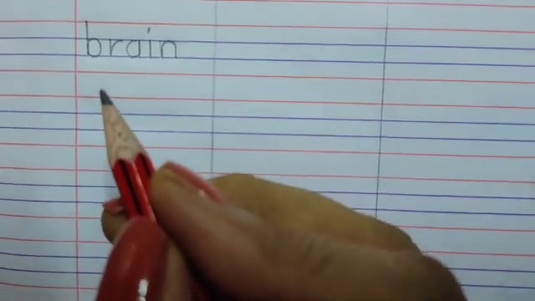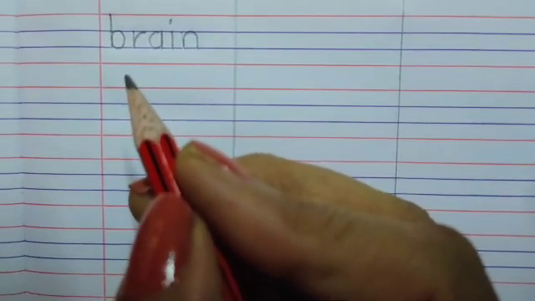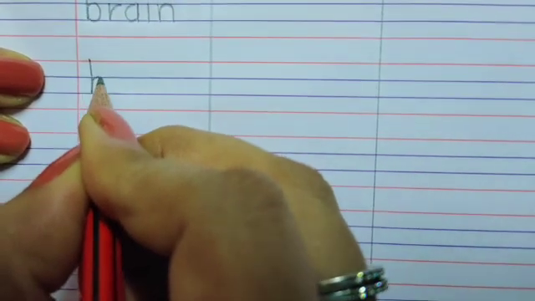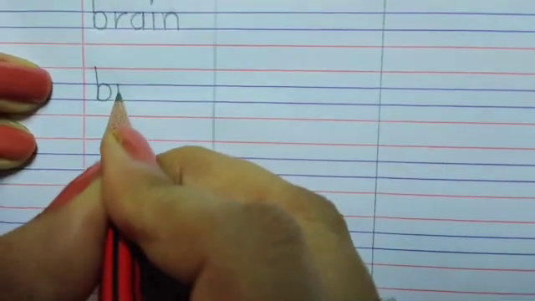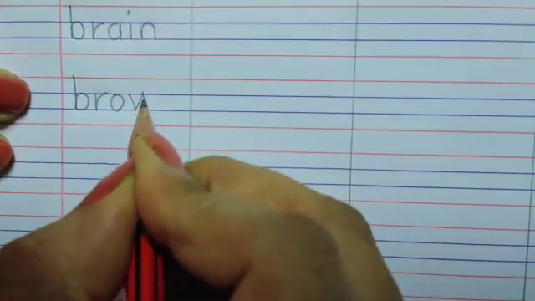The last word, brown, brown. B-R-O-W-N, brown. From the red line, you come down, you go up and you curve. B, down, up and curve. Blue line to blue line. R, O, blue line to blue line. Down, up, down and up.